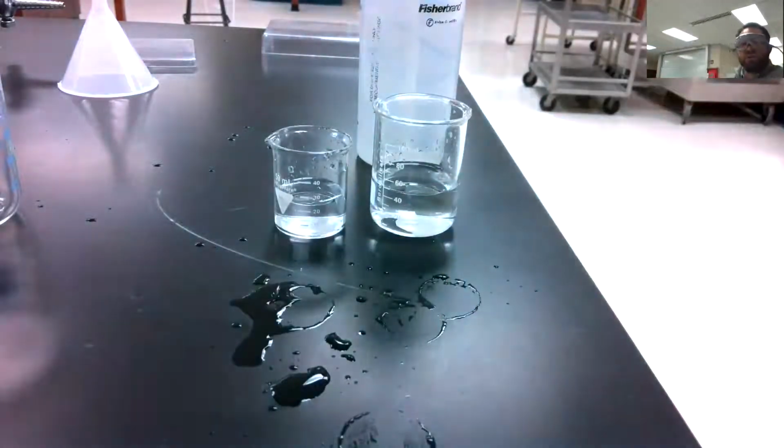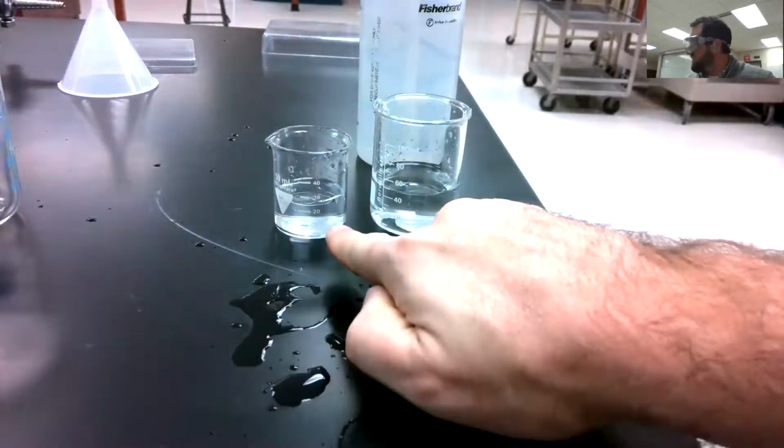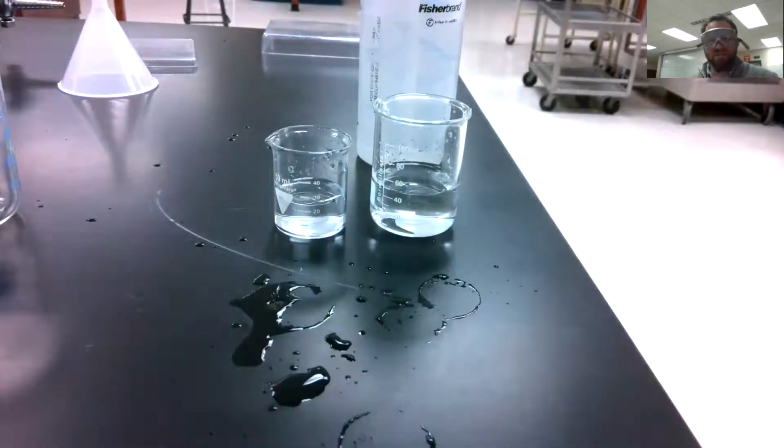two perfectly clear substances. They aren't. We know. You saw me put those salts in there. So there are dissolved salts in there, but that's what it means to be aqueous. Dissolved in water, you can't see them. I can't see them. It's almost like they aren't there. Clear water.